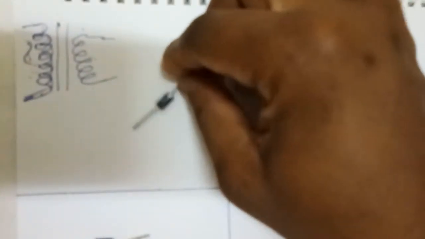This is a diode. As you can see, this part of the diode has a silver line on it. That silver line end is the negative, the cathode.